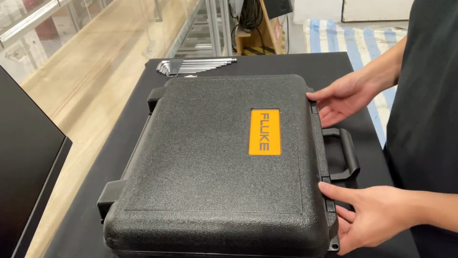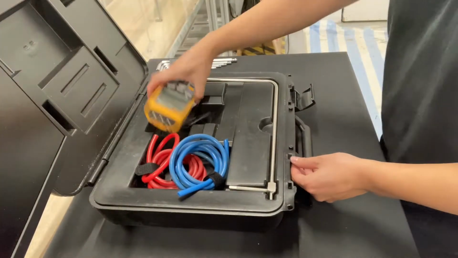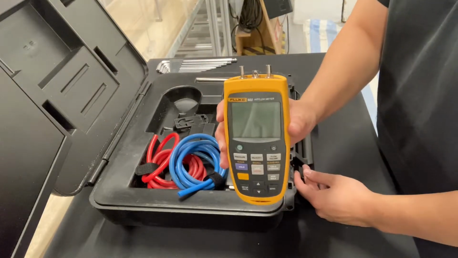Hey guys, so in this video, I'll show you how we run the wind tunnel experiments and get data for our project. Before running the test though, I first need to figure out the relationship between the fan RPM and the free stream velocity in the tunnel.